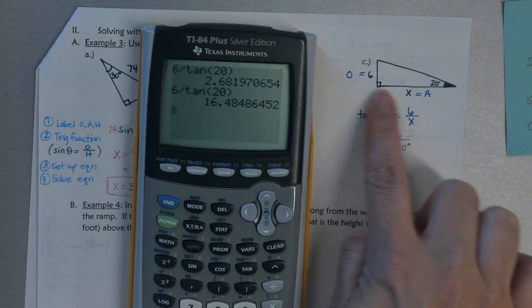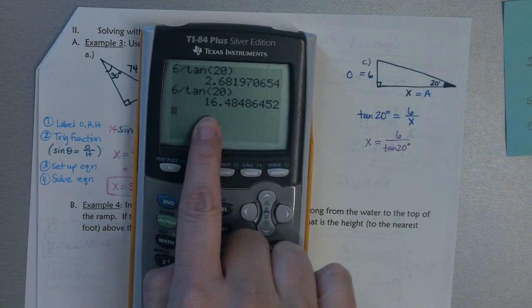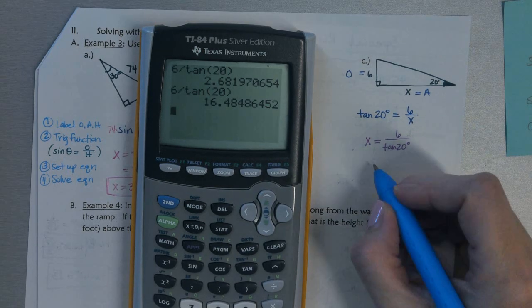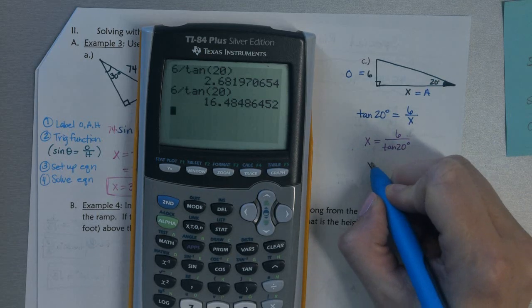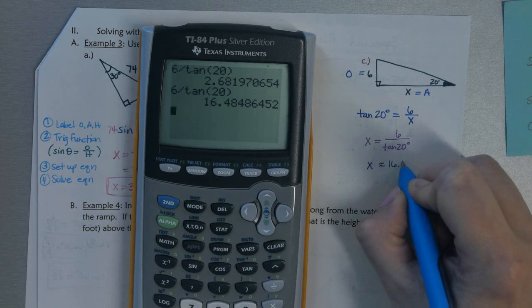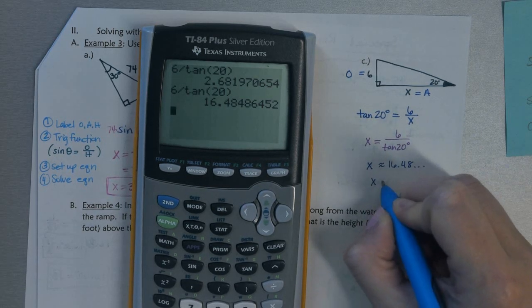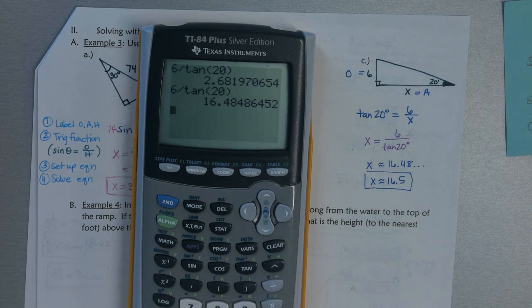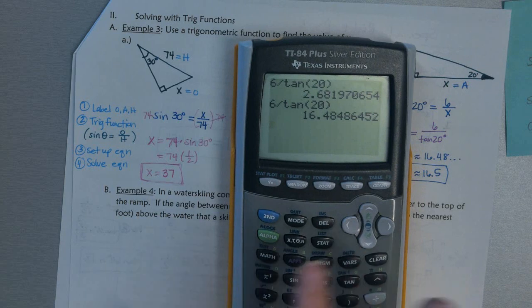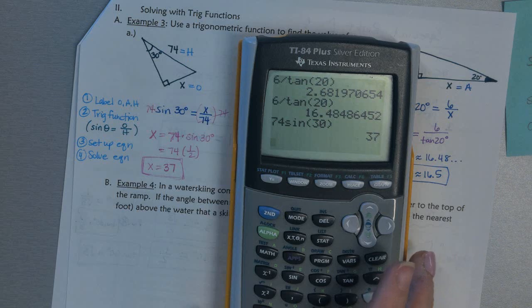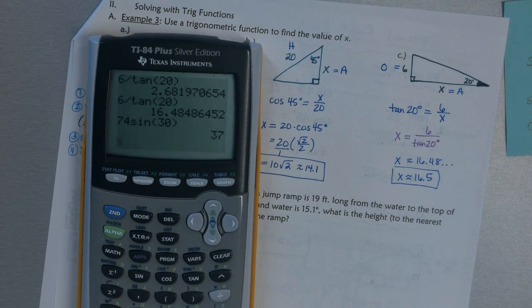Alright, now this is more in line with what we should see. We know that it's longer, and we're going to be rounding these to the nearest tenth for this section. So you get approximately 16.48. If we round to the nearest tenth, this is about 16.5. Now, if you want to go back and try this for these, like the 74 sine of 30, you should get the same thing. And then you can try it for this one as well.